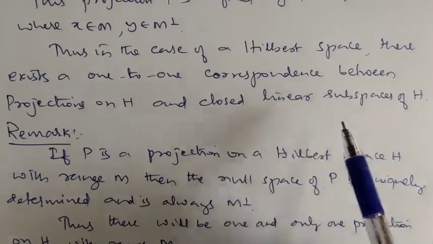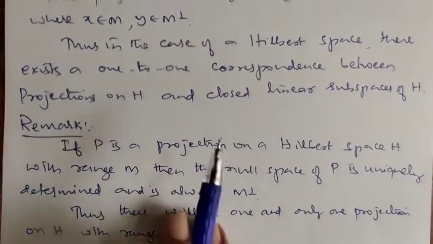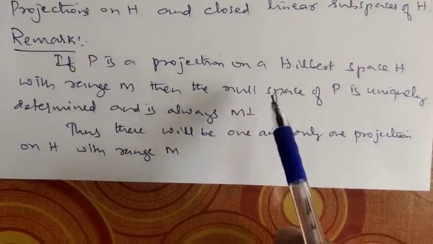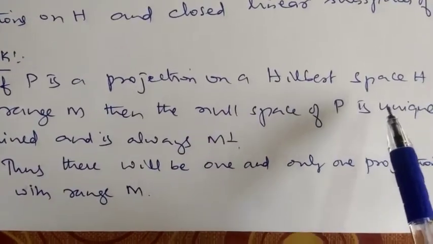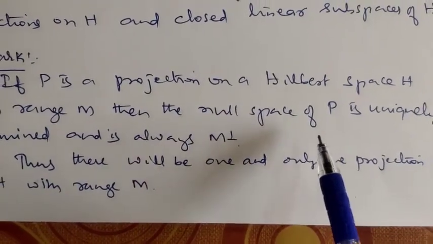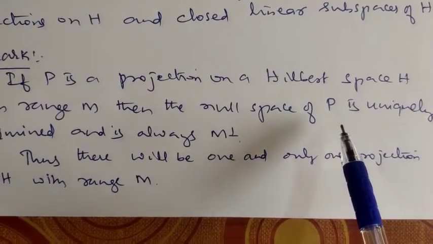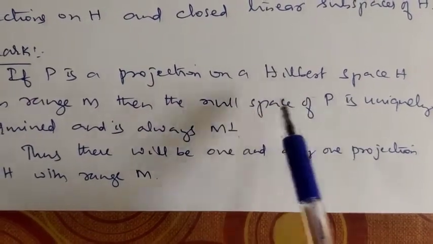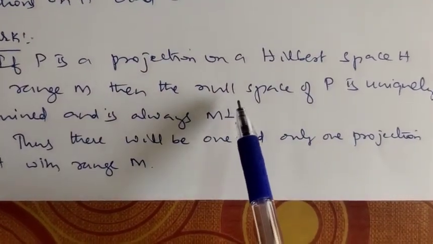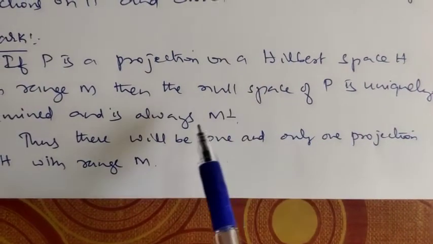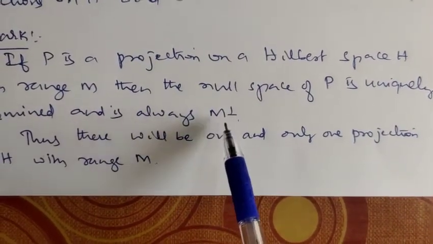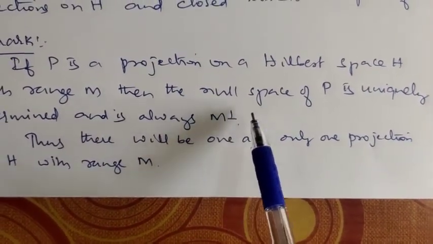Therefore, I will state this remark. If P is a projection on a Hilbert space H with range M, then the null space of P is uniquely determined and is always M perp. It is only one.